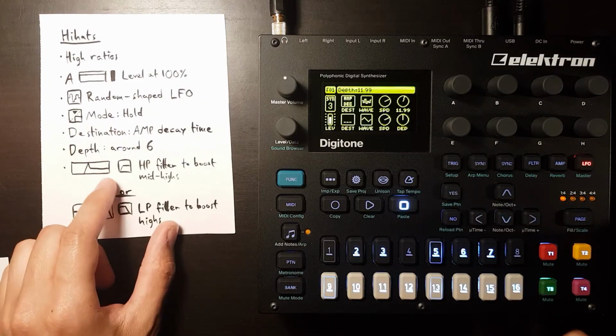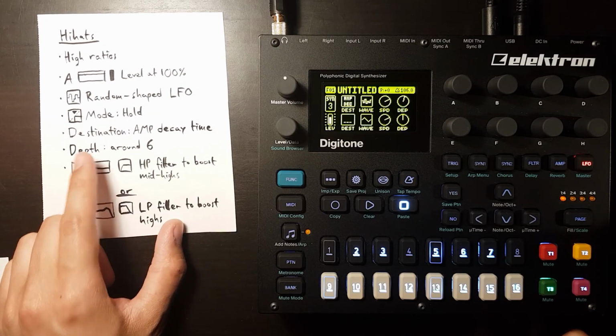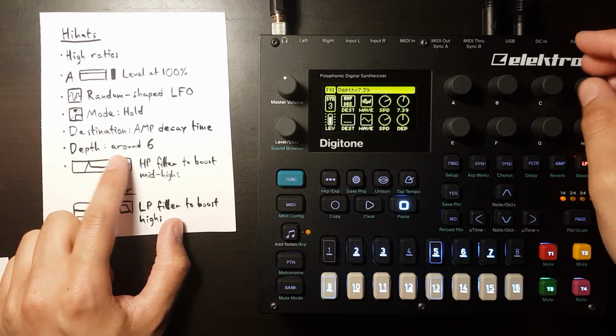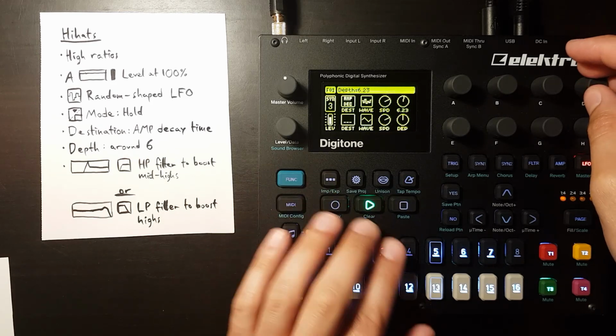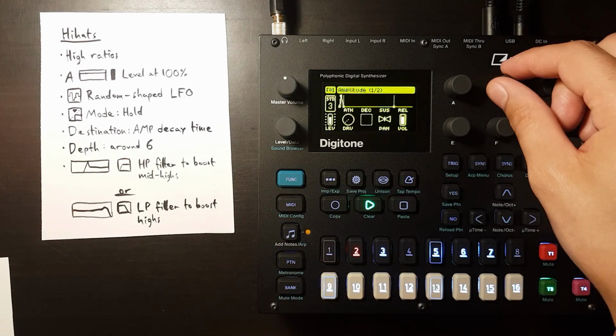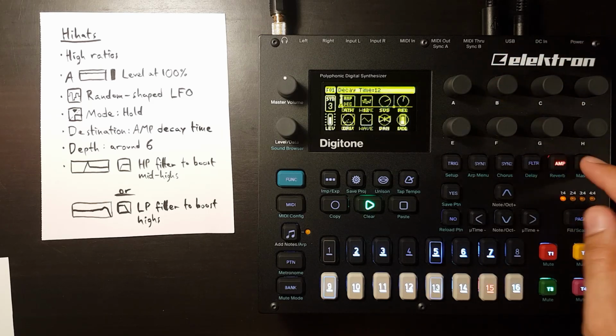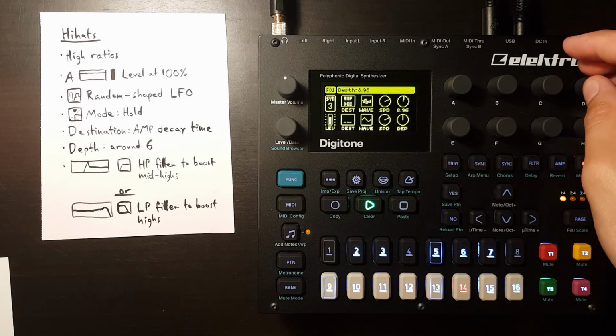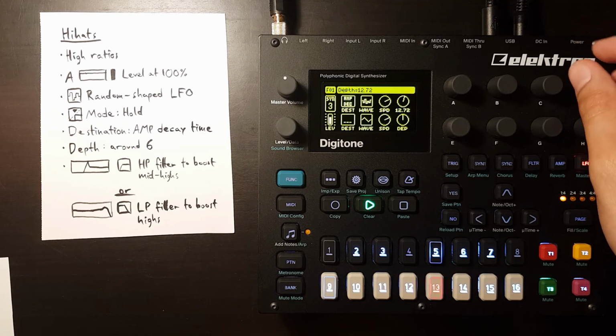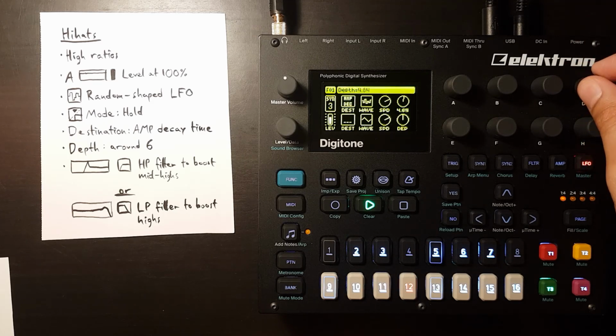Actually I set the depth to around 6. That is okay, but it also depends on what the decay time is set to. You can make it longer, and the variation will be bigger. But yeah, let's just stick to 6 for now.